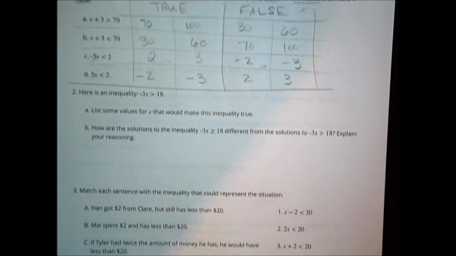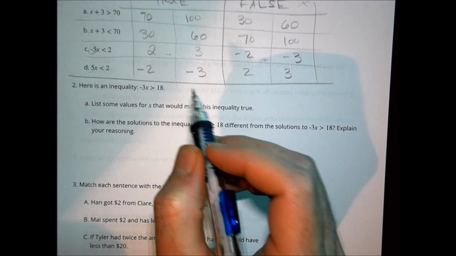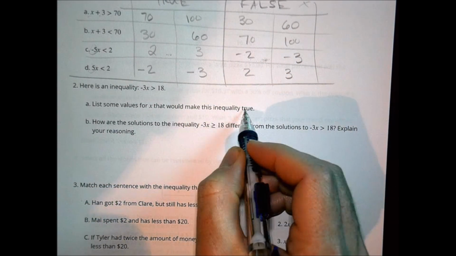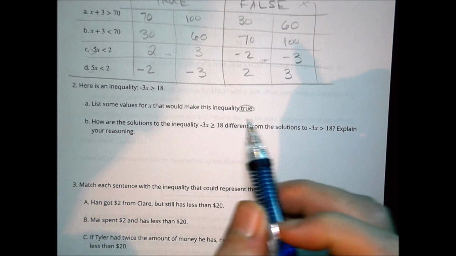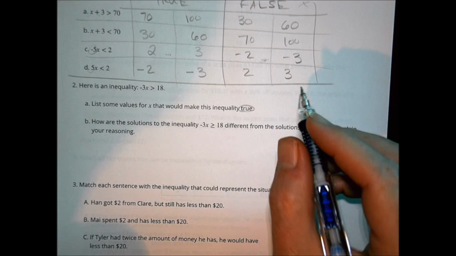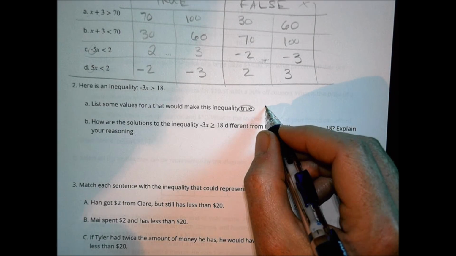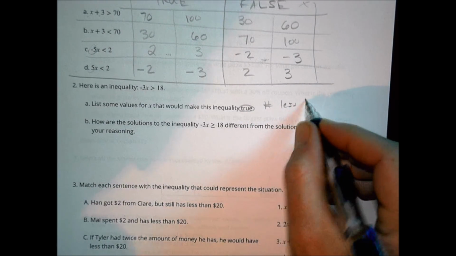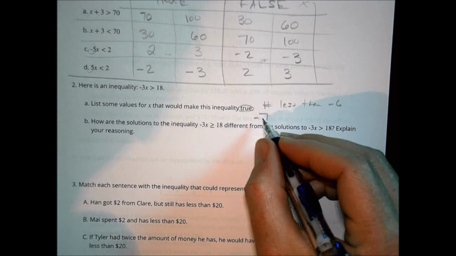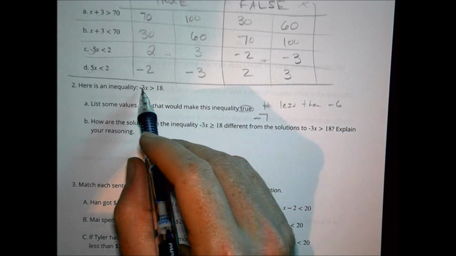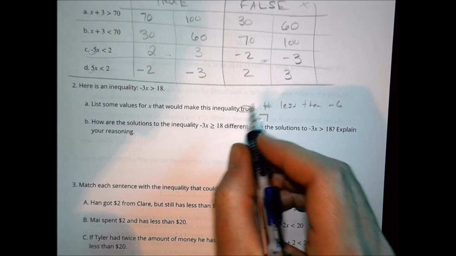Number 2, here's an inequality. -3x is greater than 18. List some values of x that would make this inequality true. What would make this a true statement? And for this one to be true, x would need to be any number, in our case, less than -6. Okay, any number less than -6. So if I used a -7, -7 would work because -3 times -7 is going to be equal to 21, right? So that would work out just fine.